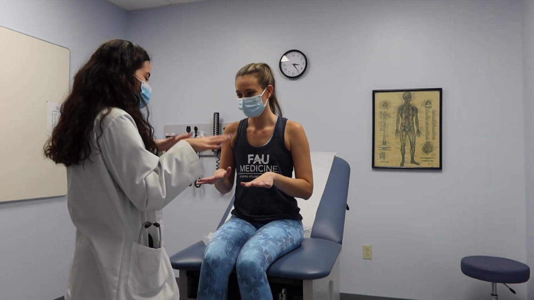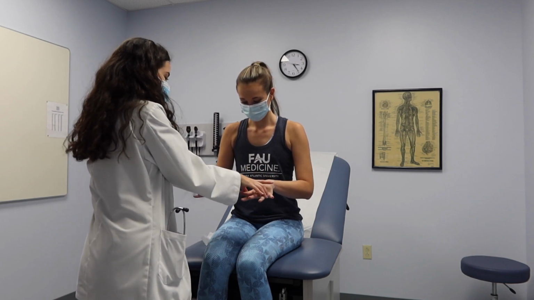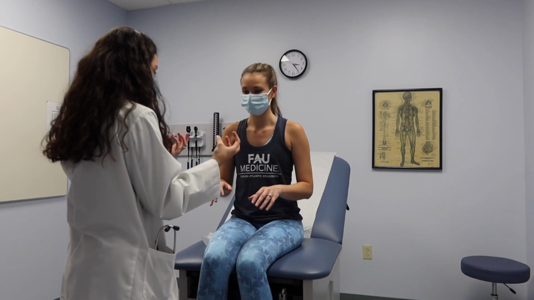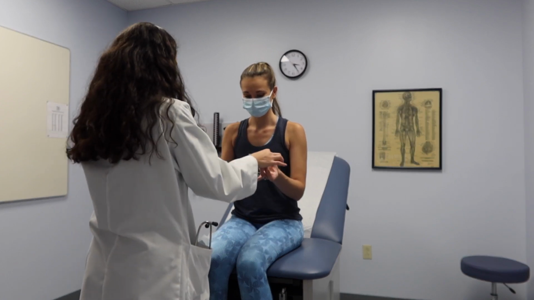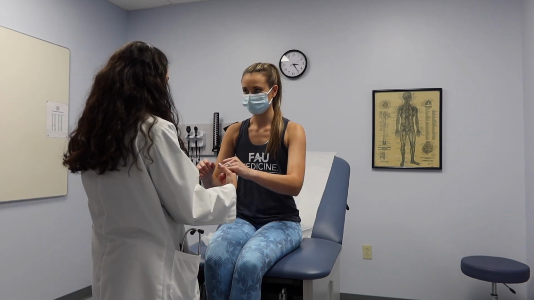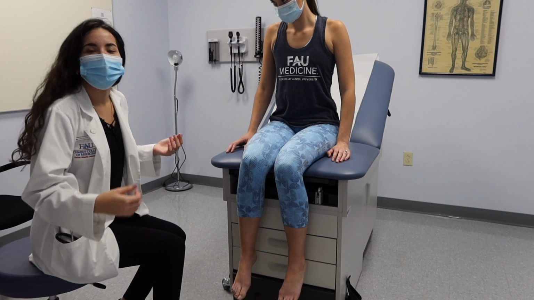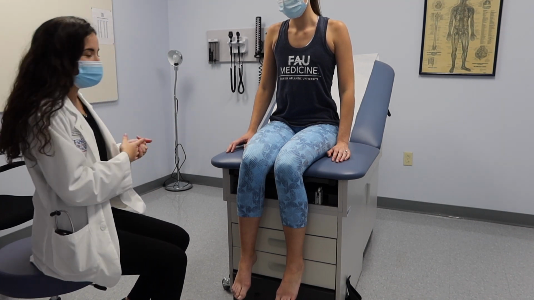So, can you open your fingers for me? Can you resist my movement? Okay, awesome. Can you go like this? And resist me, try and open it. Okay, awesome. That's great. Can you squish my fingers? Tight, tight, tight. Okay.